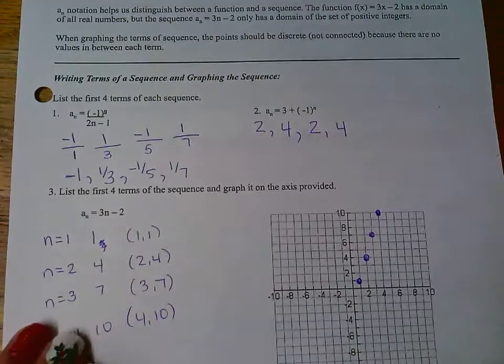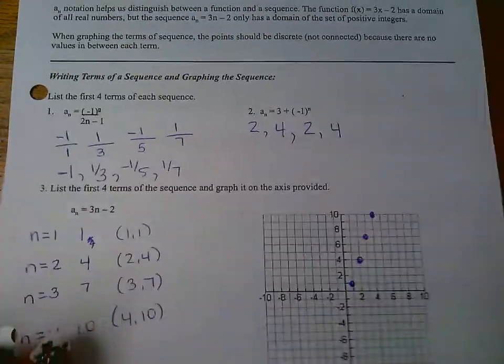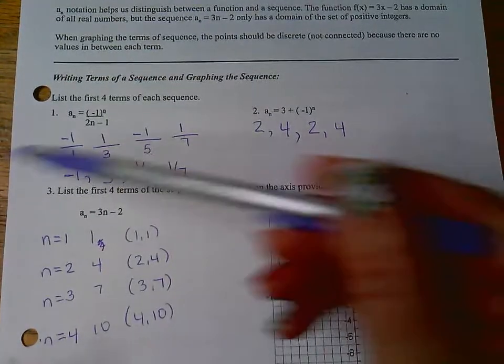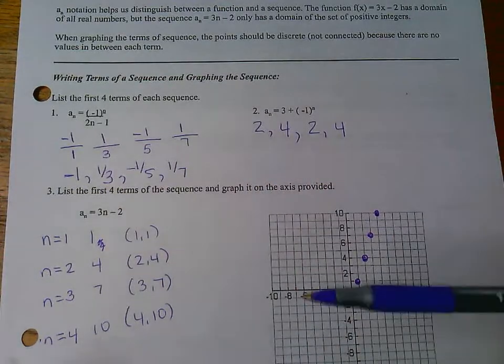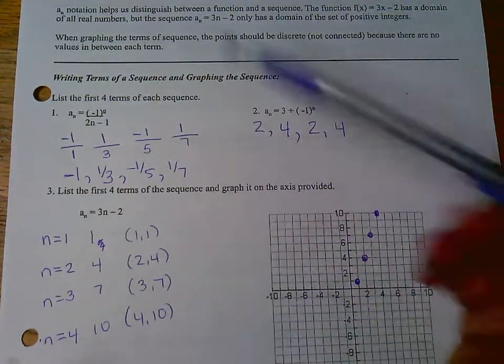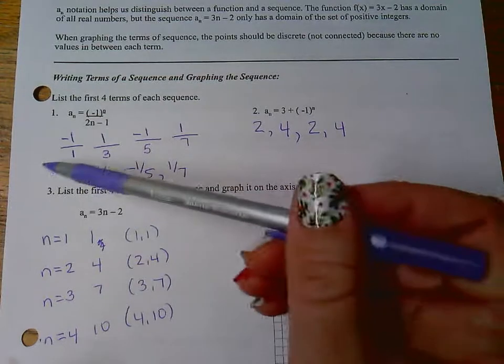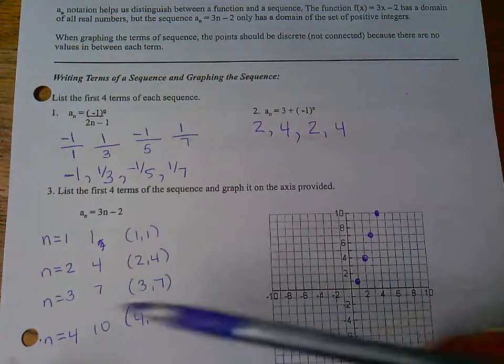So that's the first thing you have to be able to do, is just generate terms of a sequence. It's just like plugging in x, except you're plugging in numbers for n. If you want the first 4 terms, you're going to plug in 1, 2, 3, 4.